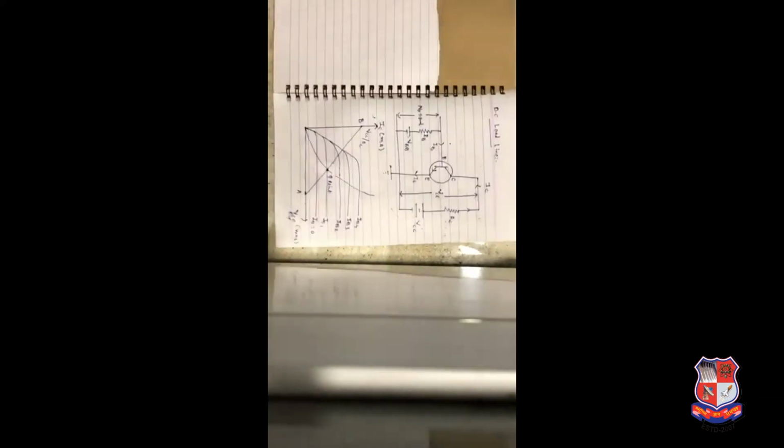Now what is the Q point? The Q point is the operating point of your transistor. Mainly your transistor works as an amplifier. If you want your transistor to work properly, then that proper working mainly depends on this Q point. This Q point is generally referred to as the quiescent point.